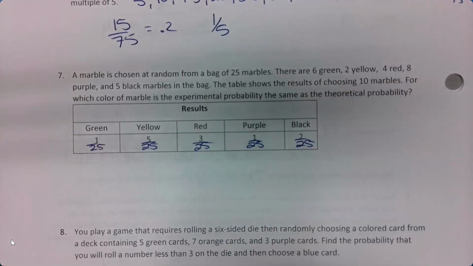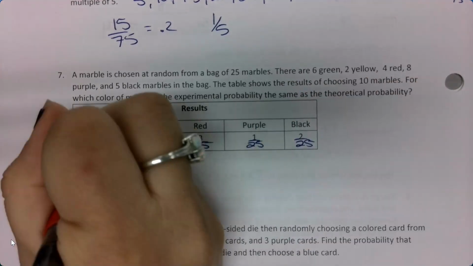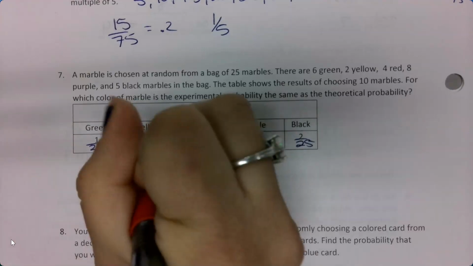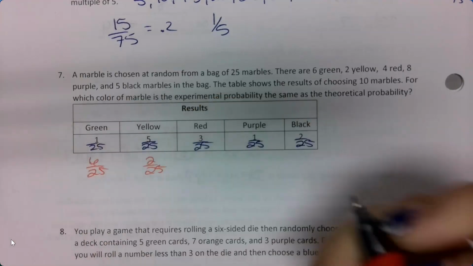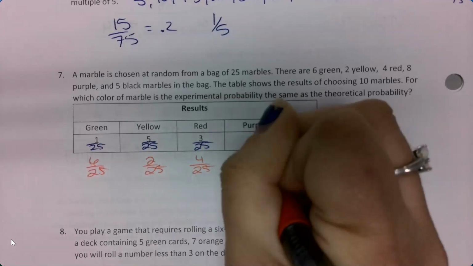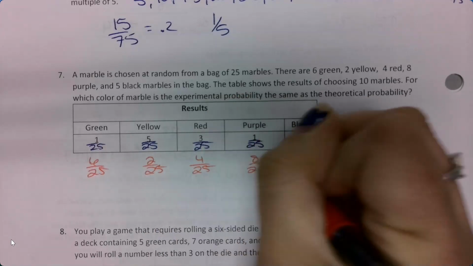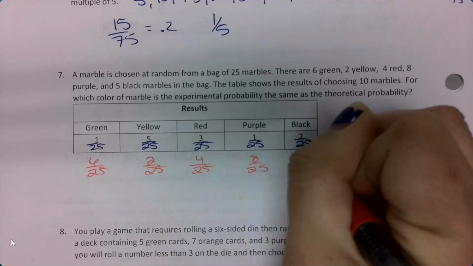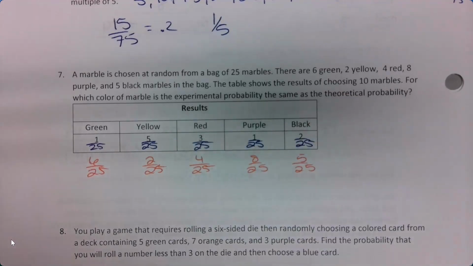And then I want to match up to what it actually told me in the problem. So the problem told me there were 6 greens, 2 yellows, 4 reds, 8 purples, and 5 blacks. Oh, wait.